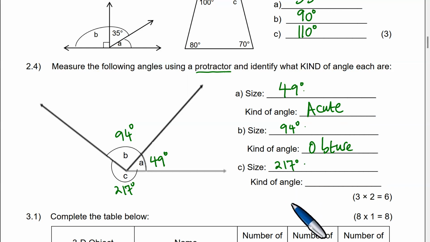A reflex angle. It's called reflex. I heard 217, but it's called reflex. This is called the reflex angle. Okay, it's called the reflex angle. Next.